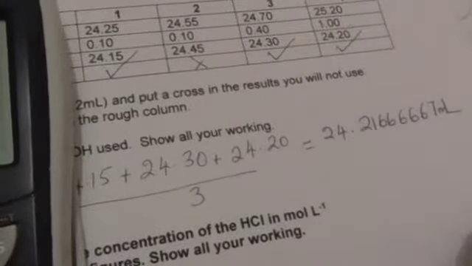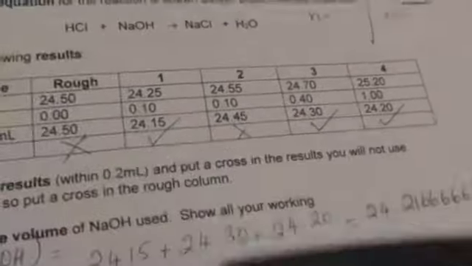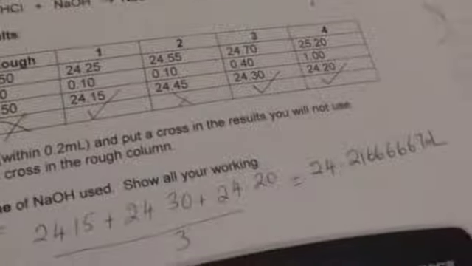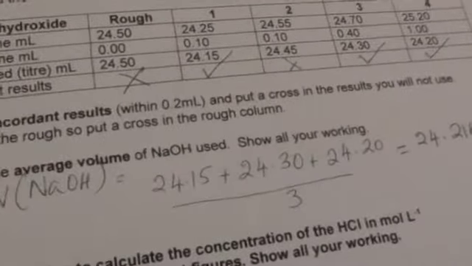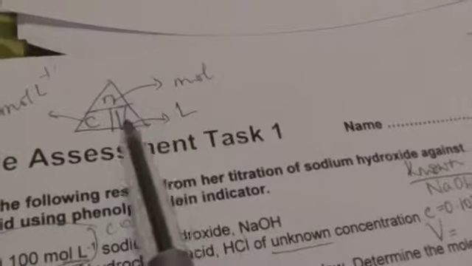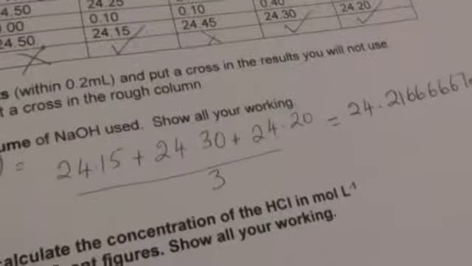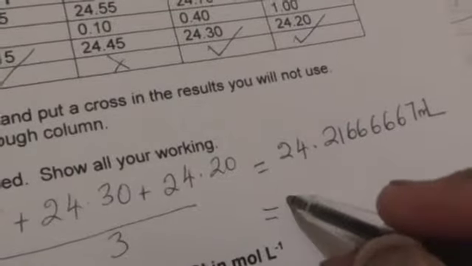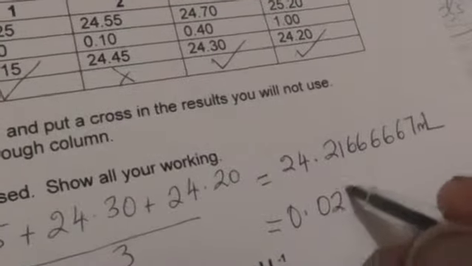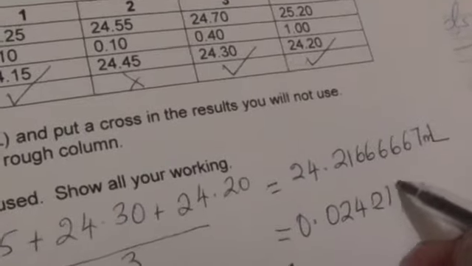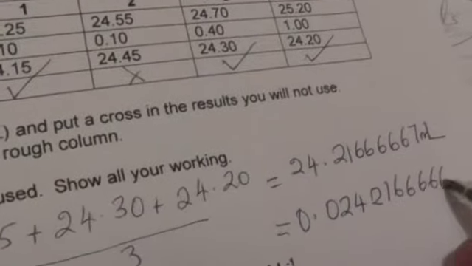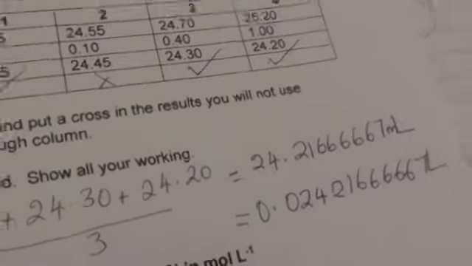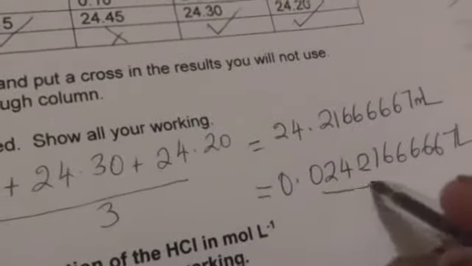When you're calculating volume, the unit here is milliliters, because that's the volume that was given in the table. So your average will also be in milliliters. But you do know that in all your calculations, your volume must be in liters. So to convert from milliliters to liters, I divide it by 1,000. And so my volume is 0.02421666667 liters. I underline that so that when I actually come to the calculations, I don't forget to use it.